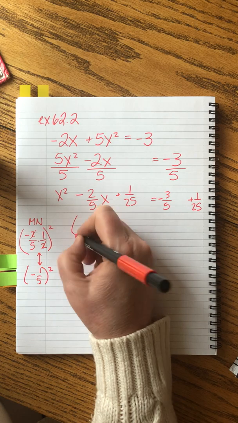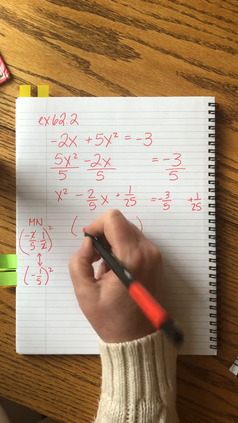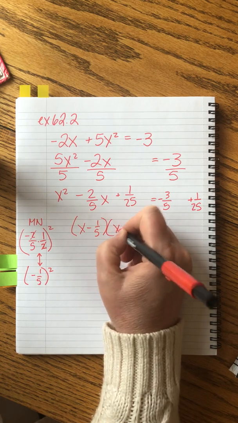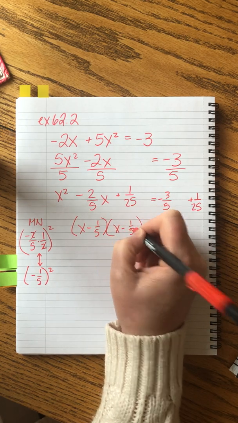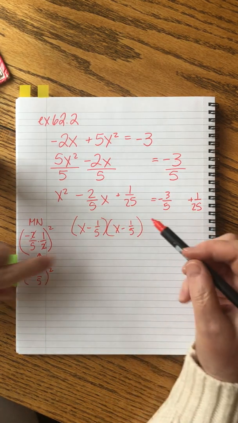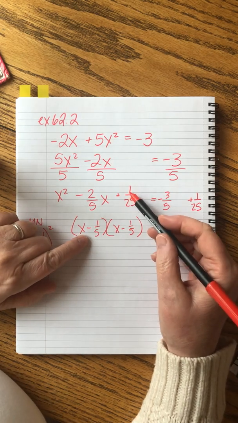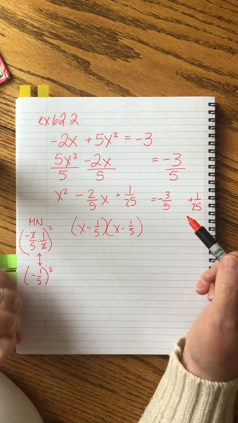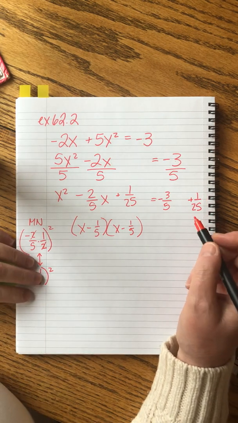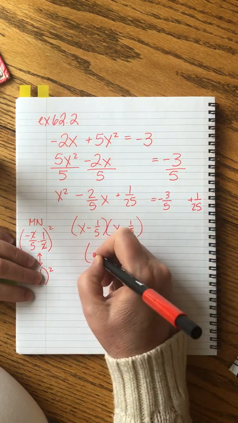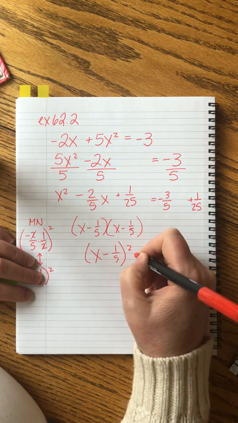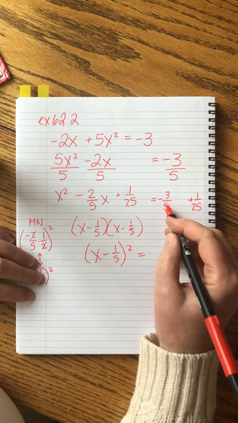Okay, let's check and see if we did this right. x minus 1/5. We're saying that's the binomial that makes the perfect square. These two should multiply to this, yes, positive 1/25, and they should add to this, minus 2/5. Yes, we got it. All right, so then we can rewrite this as the perfect square, x minus 1/5 quantity squared.